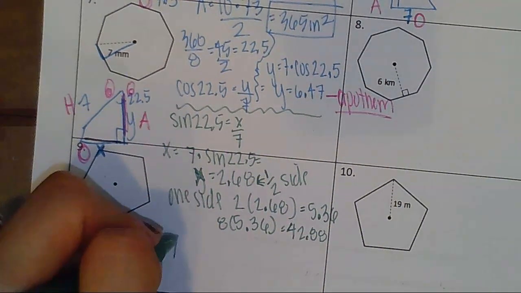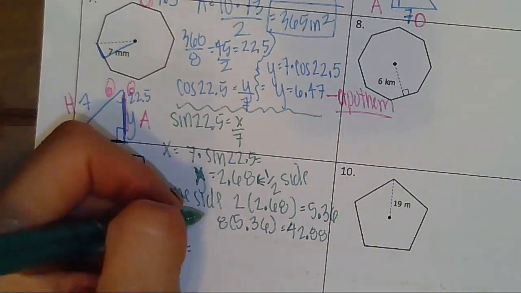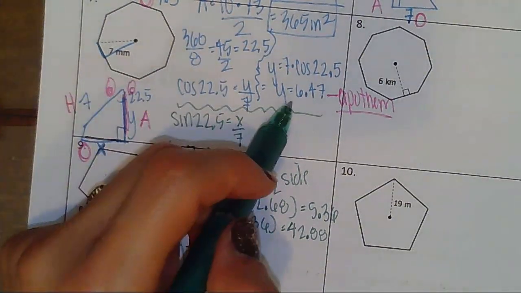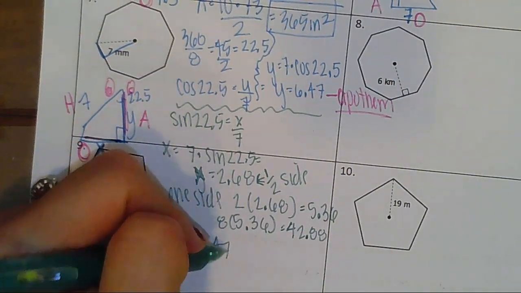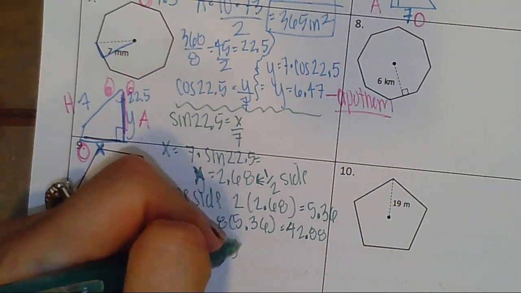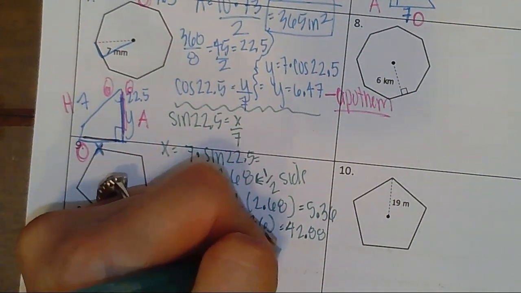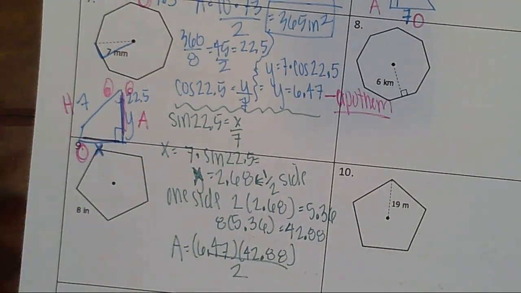So now, to find the area, I'm going to take my apothem, which is up here, right? 6.47. I'm going to multiply it by my perimeter, 42.88, and I'll divide it by 2.